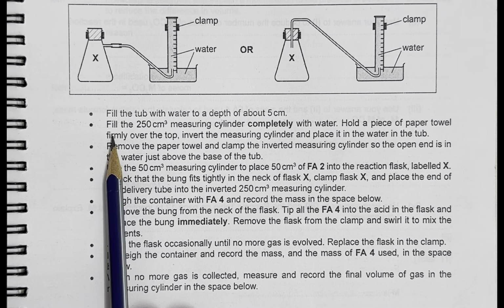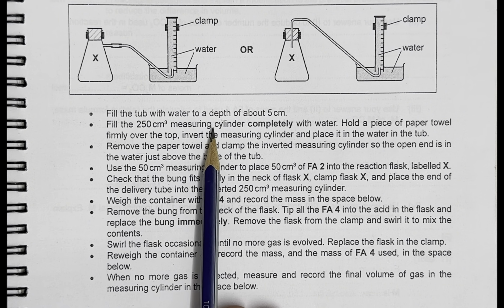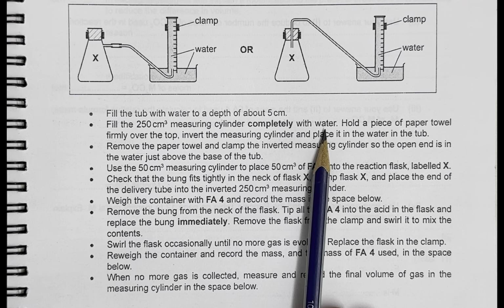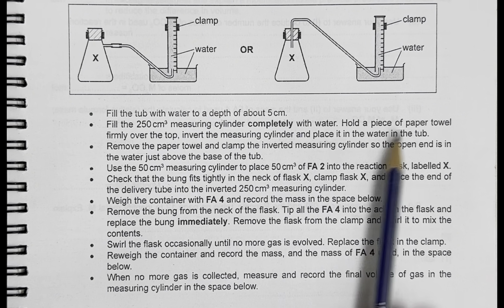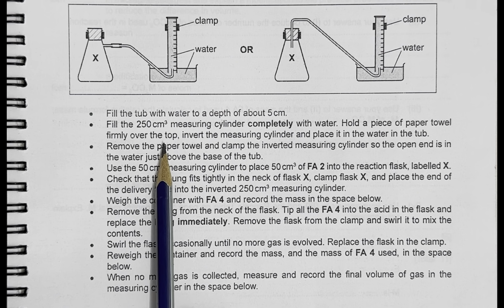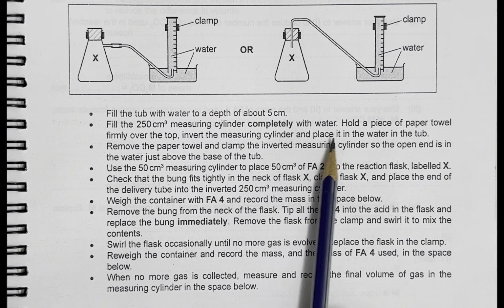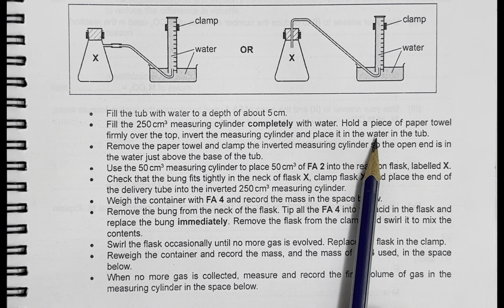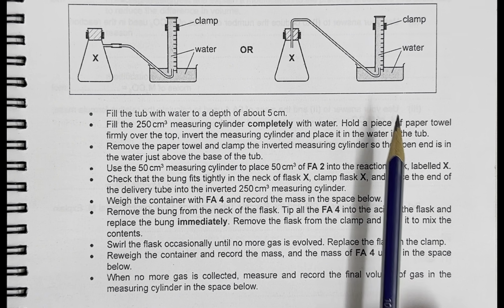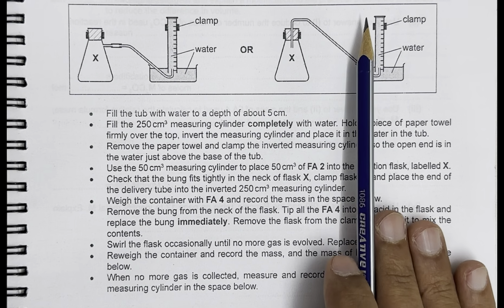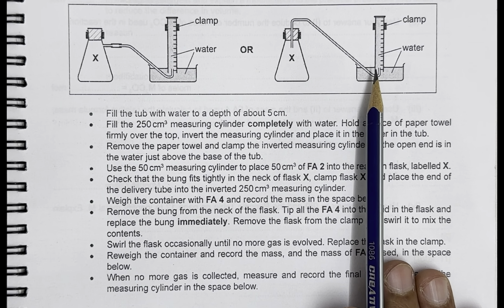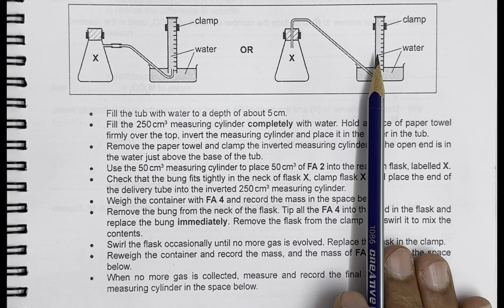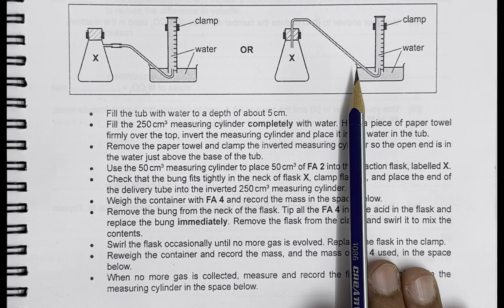Then fill the 250 centimeter cube measuring cylinder completely with water. Hold a piece of paper towel firmly over the top. Invert the measuring cylinder and place it in the water in the tub. So here we can see that this measuring cylinder is filled and inverted and then placed in this water bath.